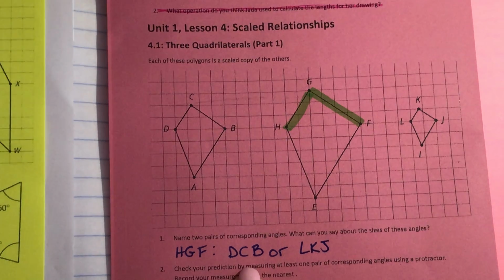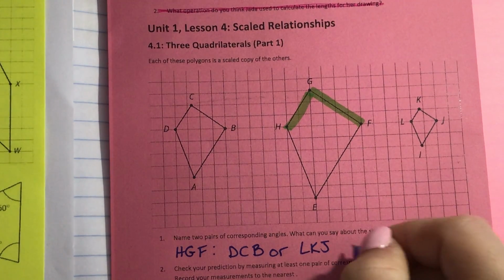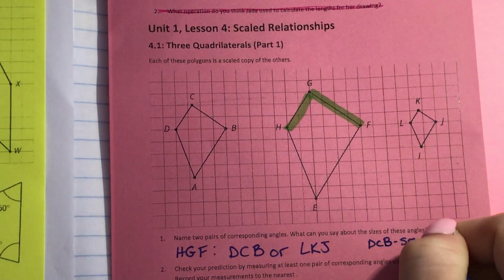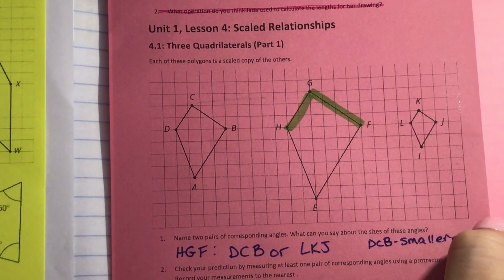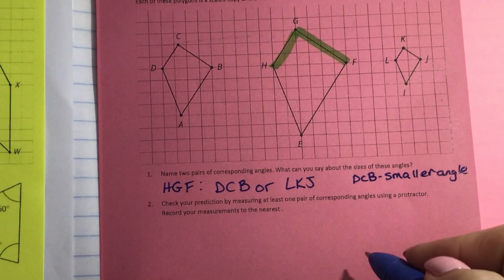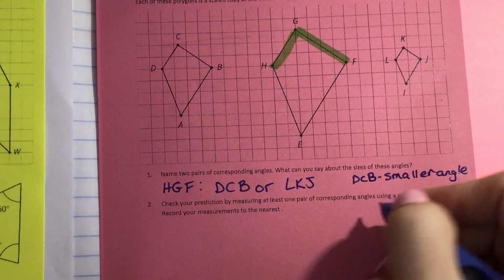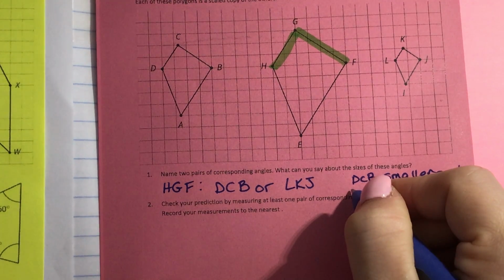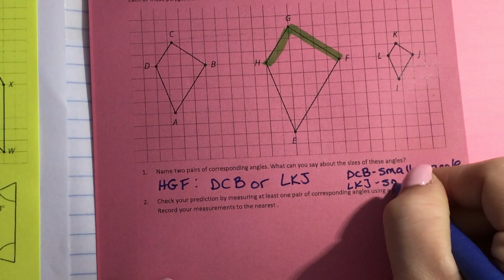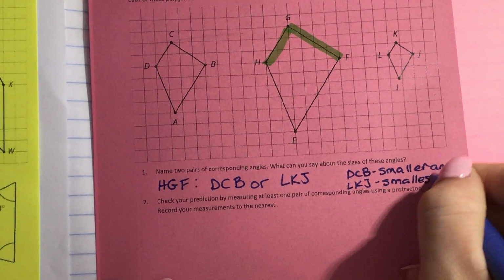Well, what about DCB? The angle is smaller. Okay. So DCB, smaller angle. And LKJ is what? Smaller sides. So LKJ, smallest angle.